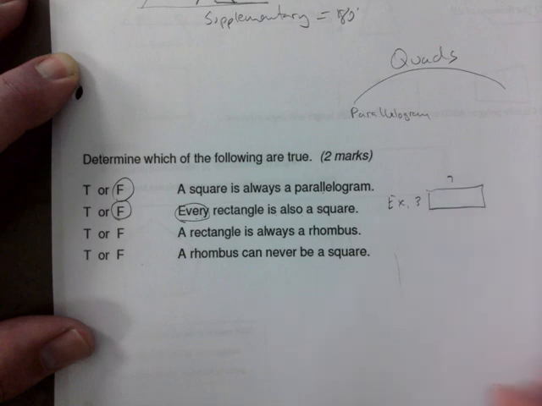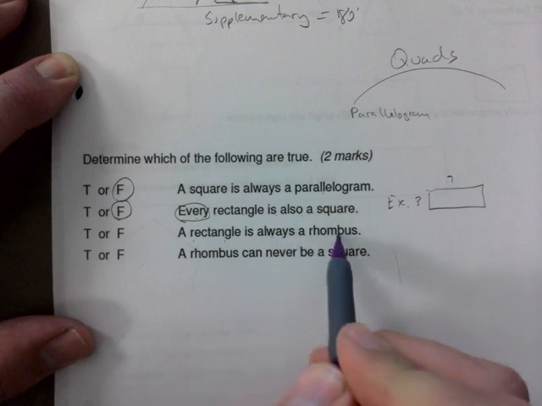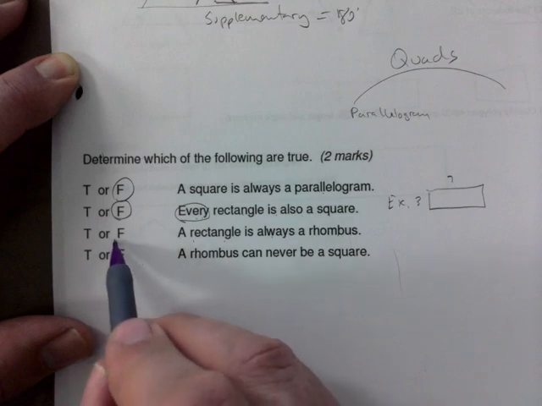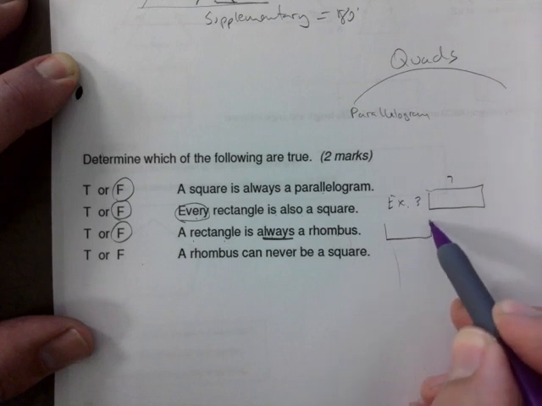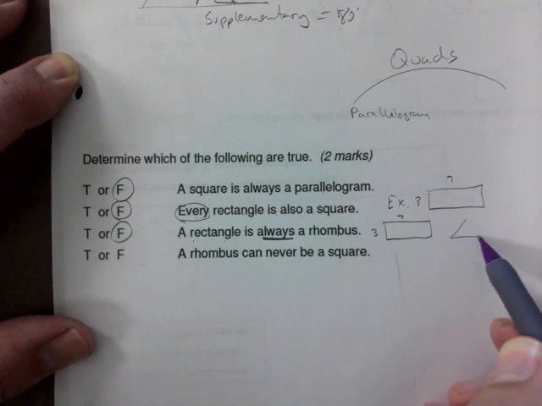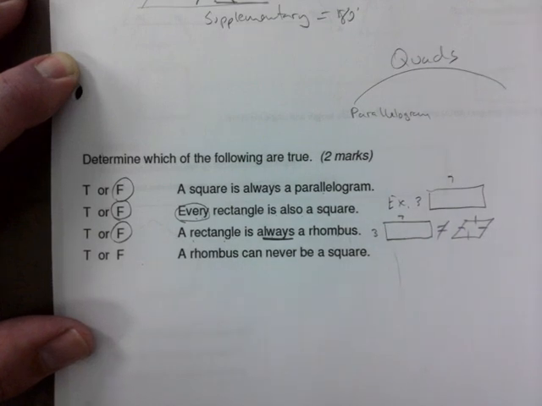It's not a square because all four sides need to be the same. A rectangle is always a rhombus. That is also false because of the always. Because a rectangle like this, let's say it's 3 and 7, is not a rhombus. A rhombus, we need all four sides the same. So a rectangle is not always a rhombus.